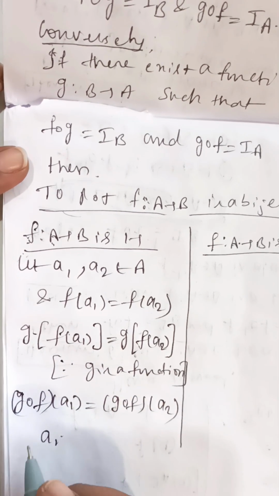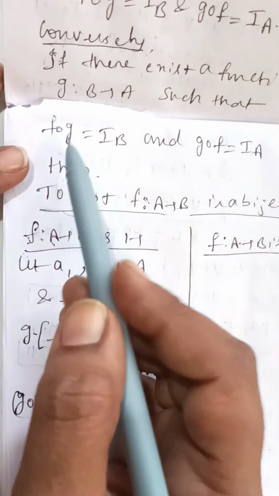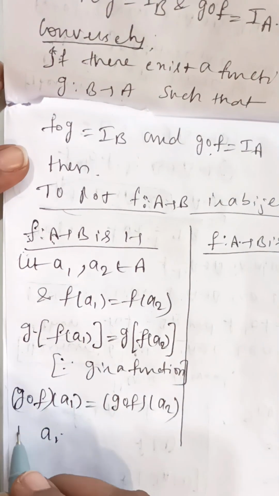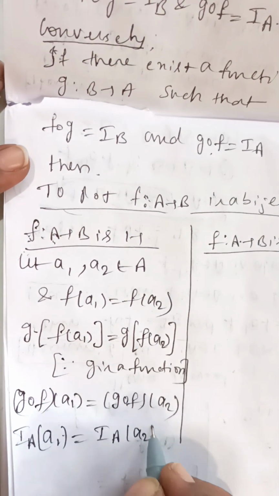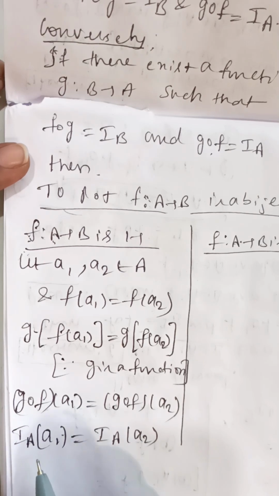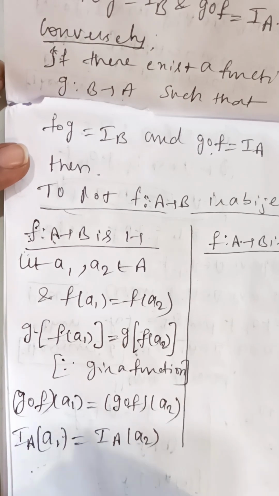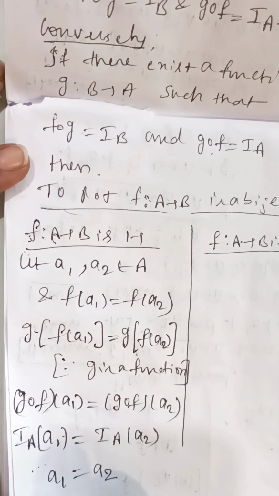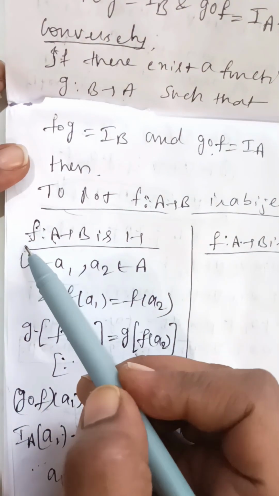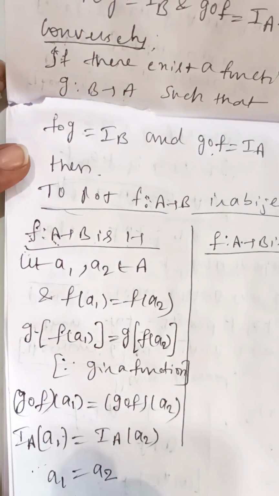So g circle f is I_A, so I_A of a1 equal to I_A of a2. So I_A is an identity function. So a1 equal to a2. Therefore, f maps A to B is one-one.